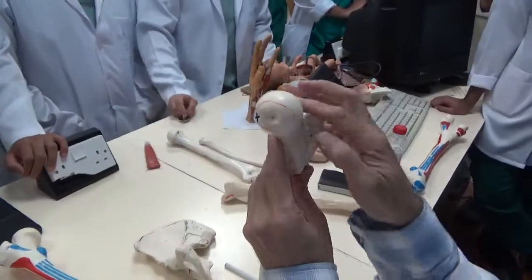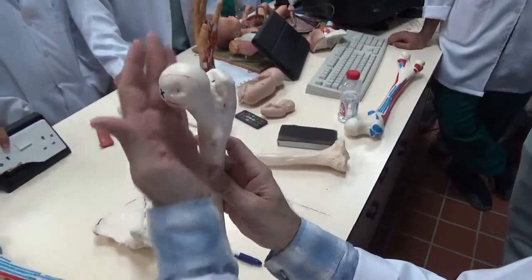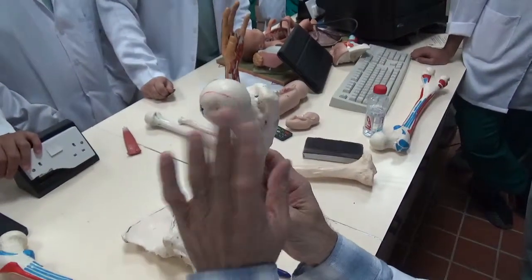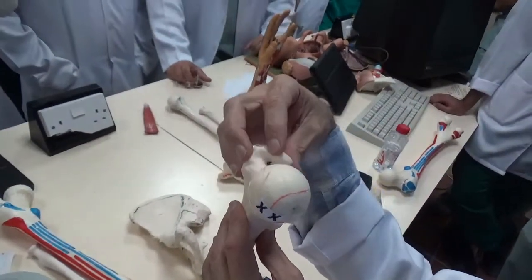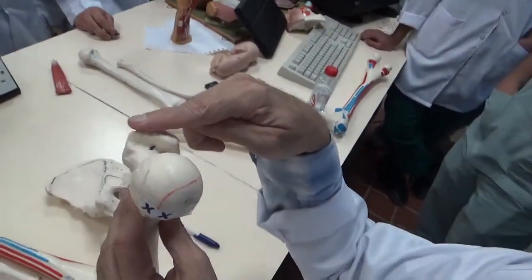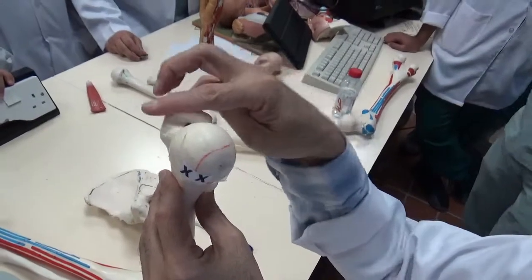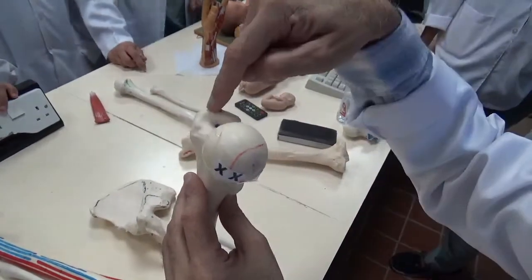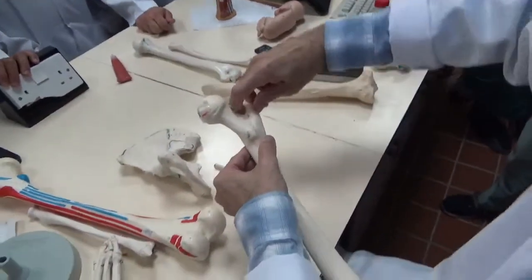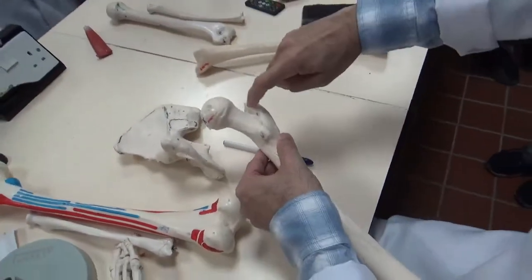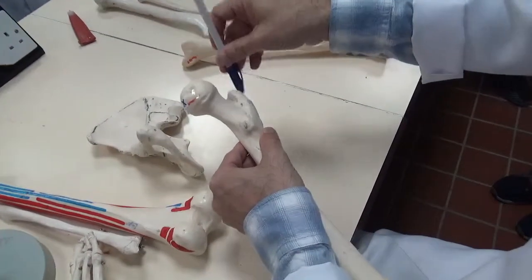Then there is the neck. The neck has an upper end, lower end, anterior surface, posterior surface. Greater trochanter. This is the greater trochanter. This is the superior or upper border of the trochanter, and you can find the apex, the elevated part. You can find the fossa, the trochanteric fossa. Clear?